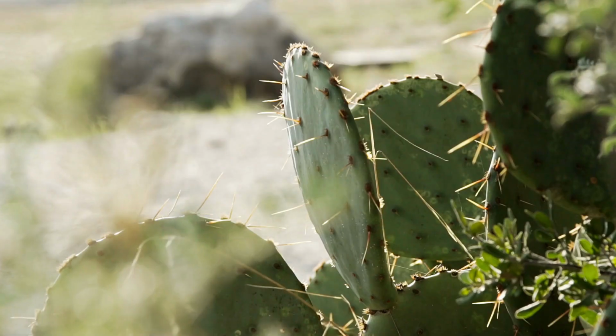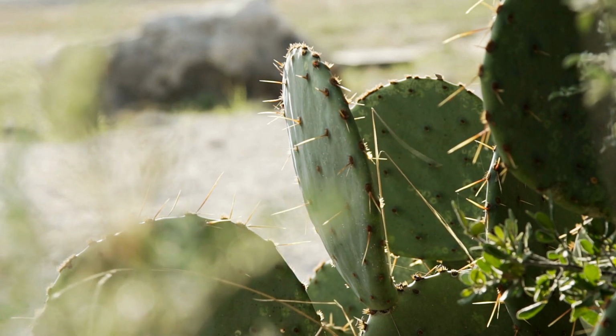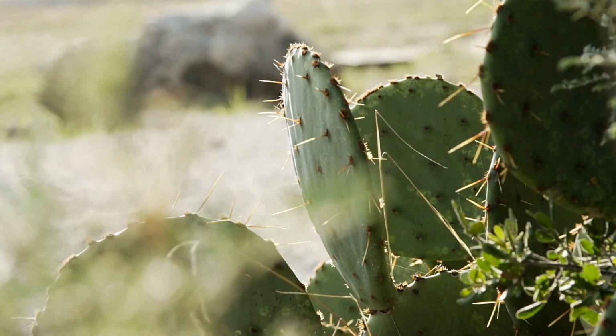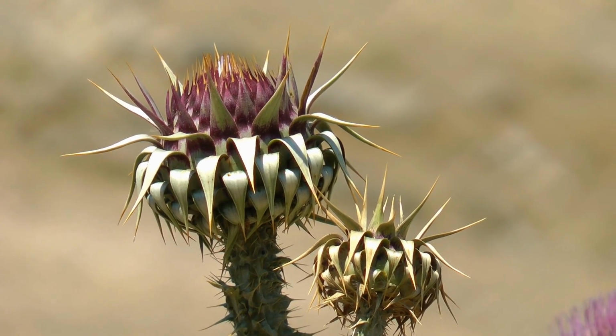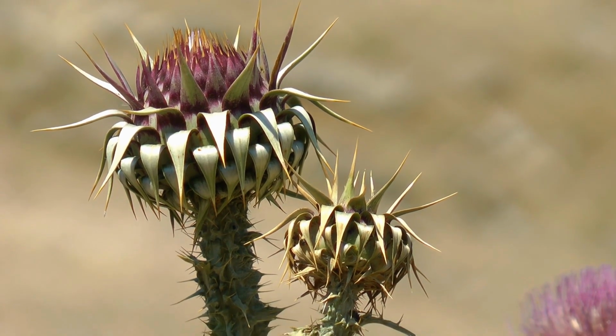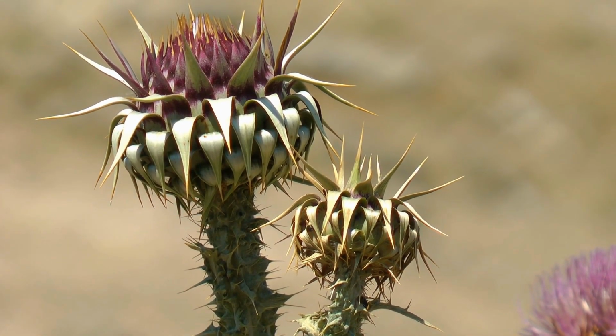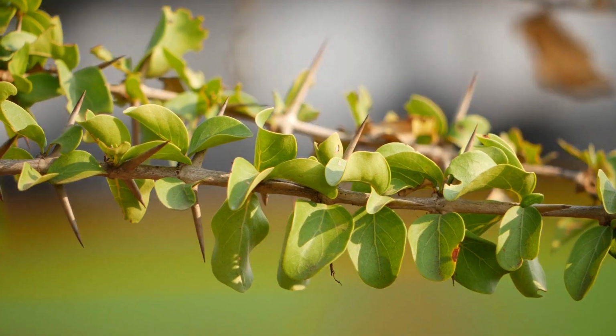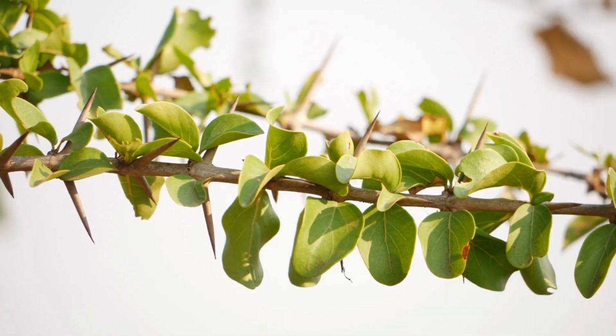And so do some other plants, like cacti, and this plant called nettle, and thistle and other plants. They have Russian olive trees. Okay, so there are a lot of plants out there, but not all plants, that have thorns that give them protection.